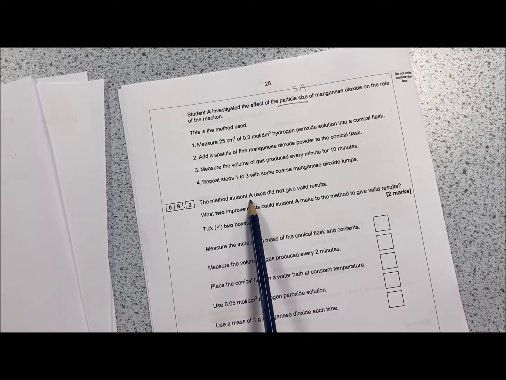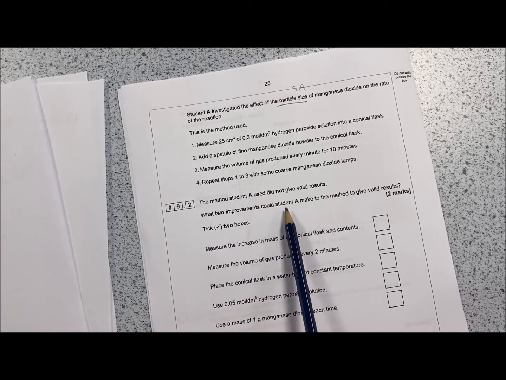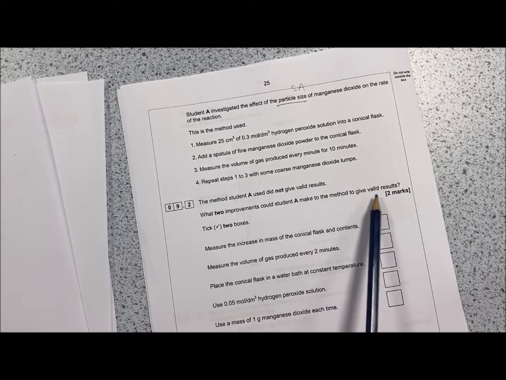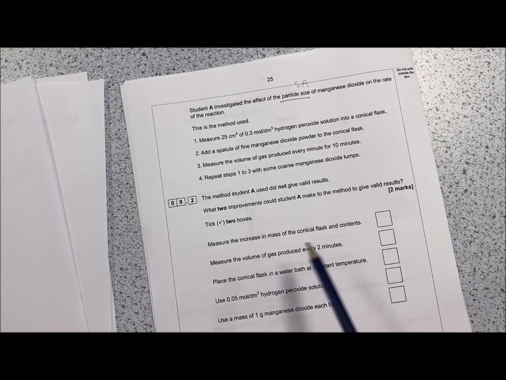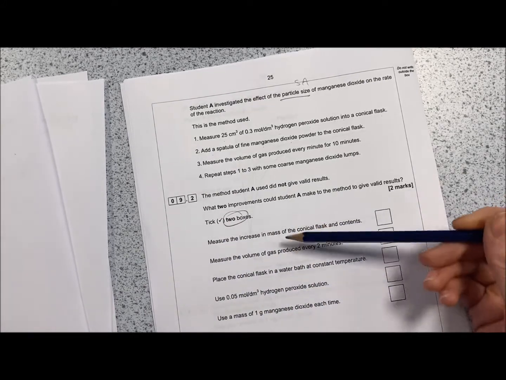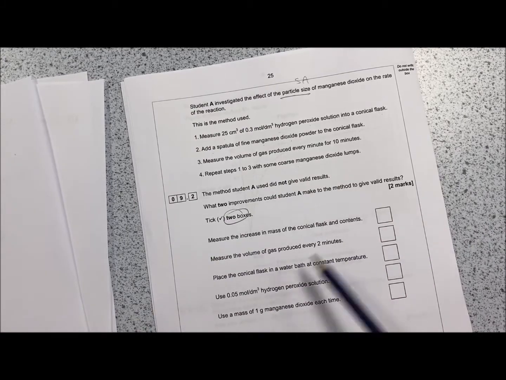The method student A used did not give valid results. What 2 improvements could student A make to make the method give valid results? So we've got 2 boxes to tick. We need to go through these and decide whether each makes it more valid or not.